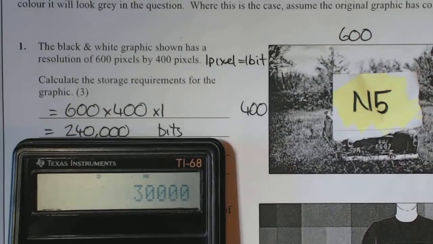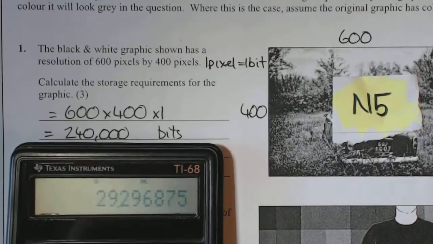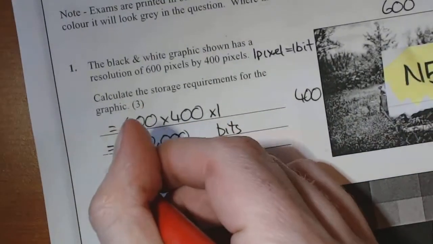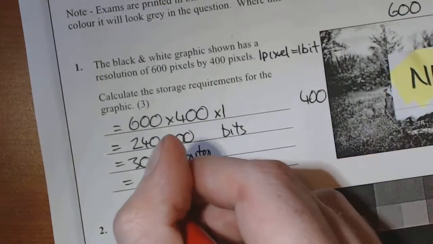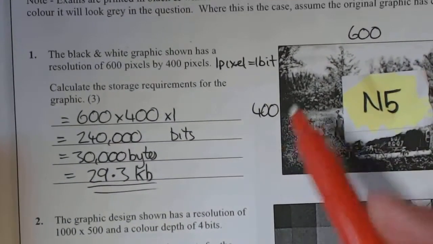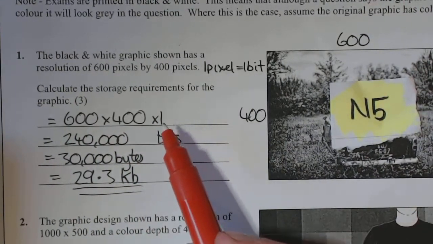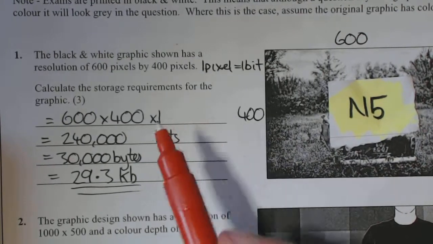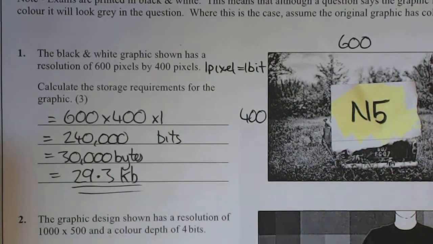Now that's still too big, so to get it from bytes to kilobytes, we then divide by 1024, and that gives you 29, we'll just round it up to 29.3 kilobytes. So that equals 29.3 kilobytes. So as soon as you find out the number of pixels, you just times it by the colour depth. Black and white just means the colour depth is 1, okay, because you just need 1 bit per pixel. 0 is white, 1 is black. And then after that, you want to work on it so it's a good size unit.